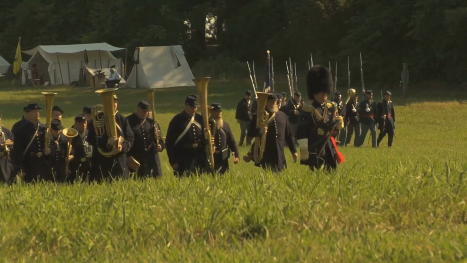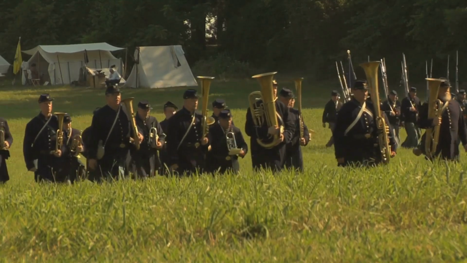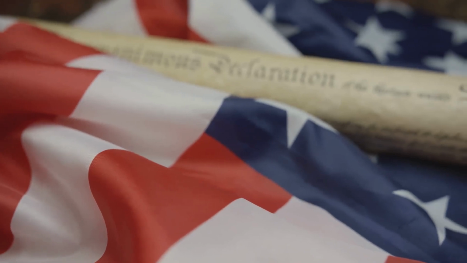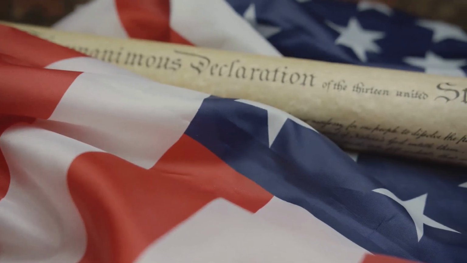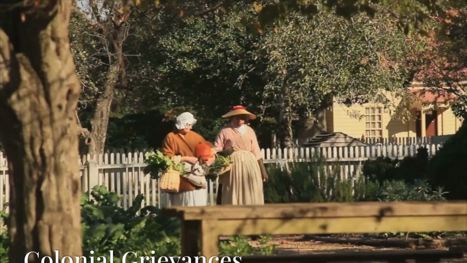Moreover, the transformative effects of the revolution on American identity cannot be overstated. It fostered a sense of unity among diverse colonies and laid the groundwork for a nation built on shared ideals. As we explore the causes of the American Revolution, we uncover the roots of what it means to be American, and how those ideals continue to shape our society today.